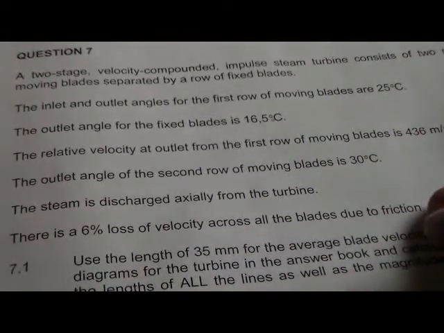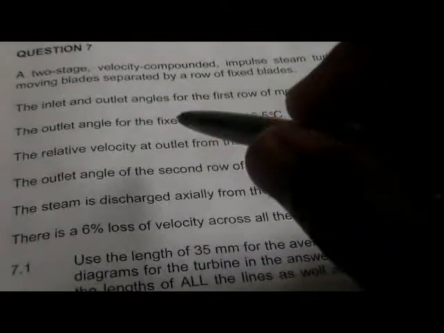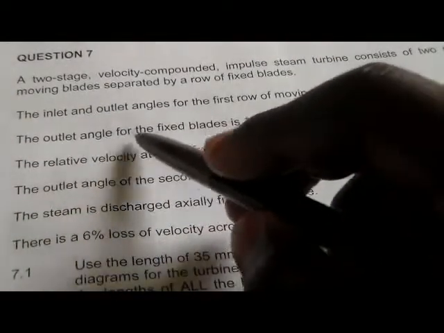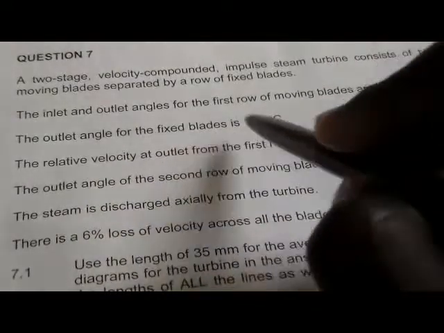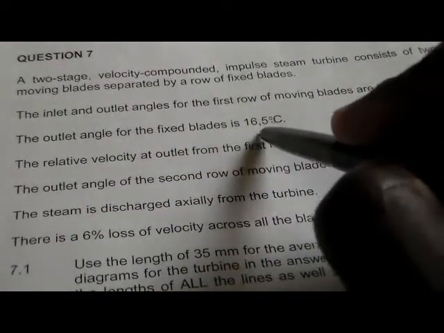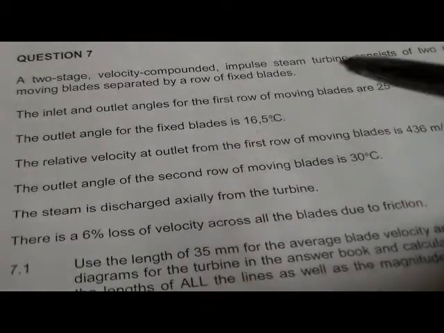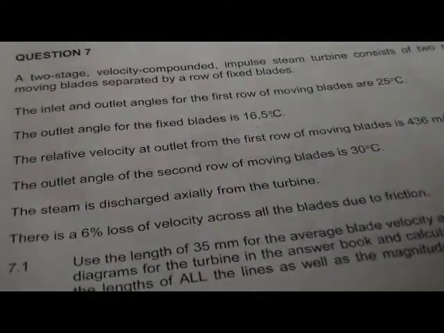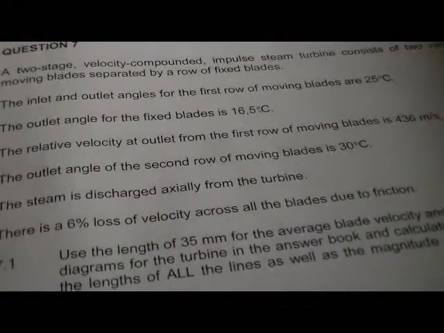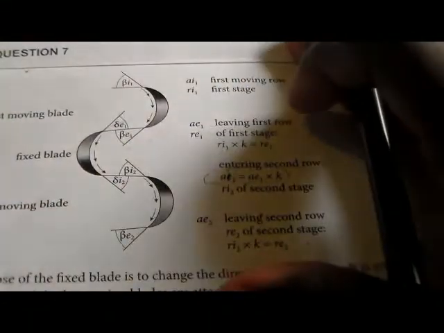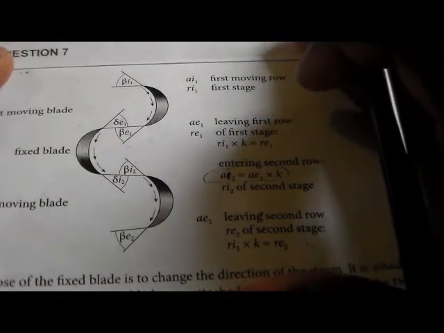Continuing from there, we also have the outlet angle for the fixed blade, which is 16.5 degrees. When we're talking about the outlet angle of the fixed blade, we are talking about the nozzle angle on the second stage.